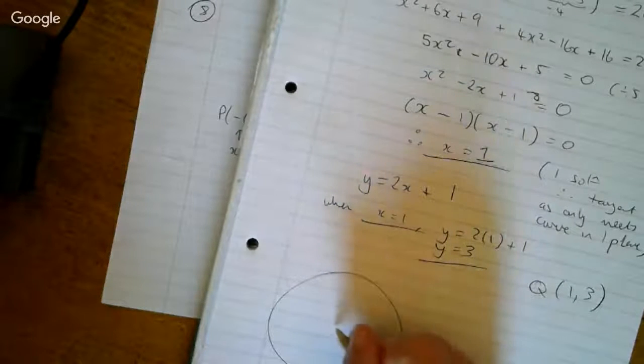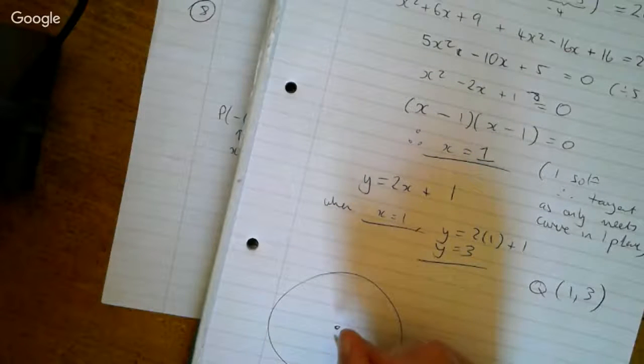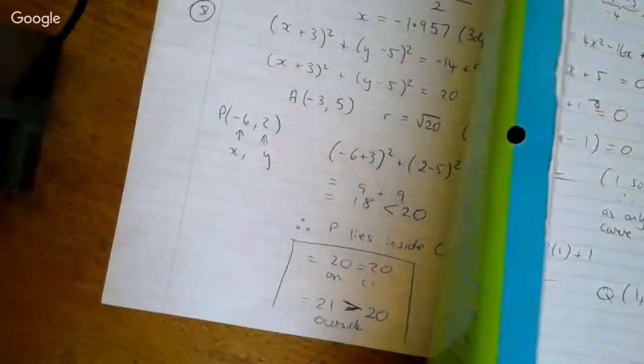Let's draw the circle. Its center was -3, 5. Then have this point here, 1, 3. So 1, 3 would be across here and down a bit. Okay, so the tangent would have been like this. That was L. And then that's what we call the radius.